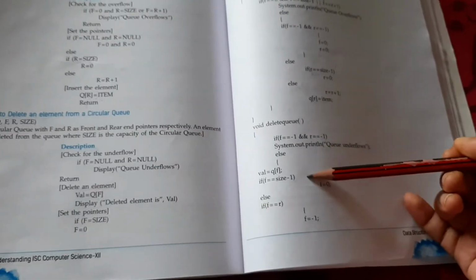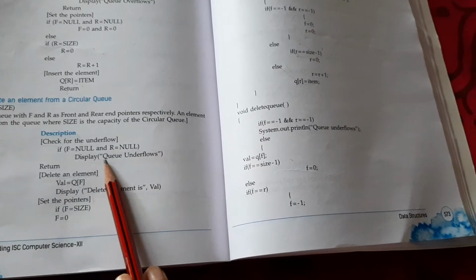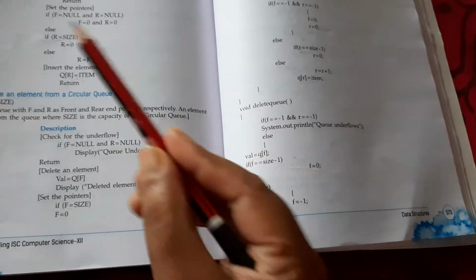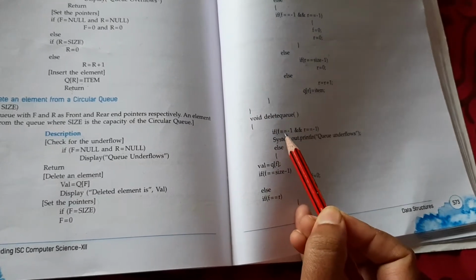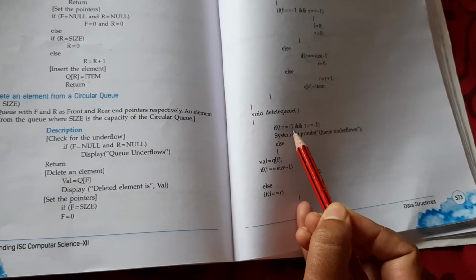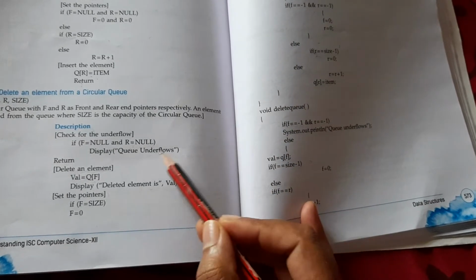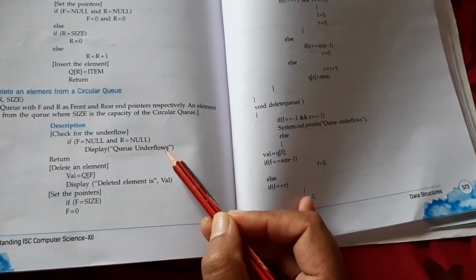And the next one is your deletion. In a similar way, it says if f equals null and r equals null. How can we say that here? If f equals minus 1, to indicate null we write minus 1, and r equals minus 1, then it will show queue underflow.